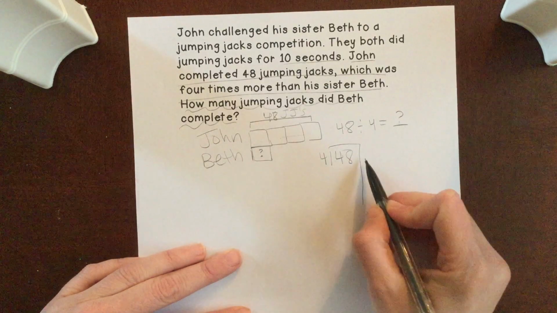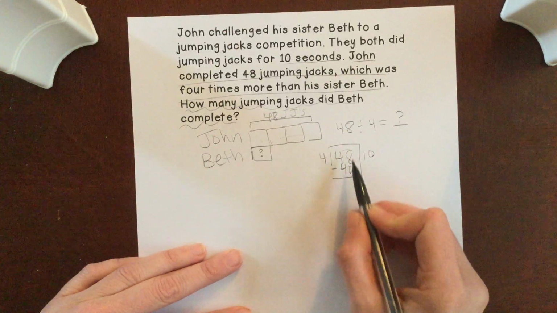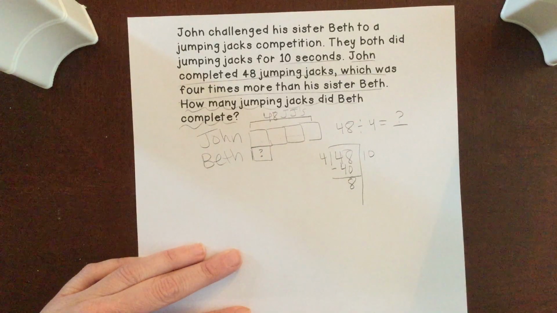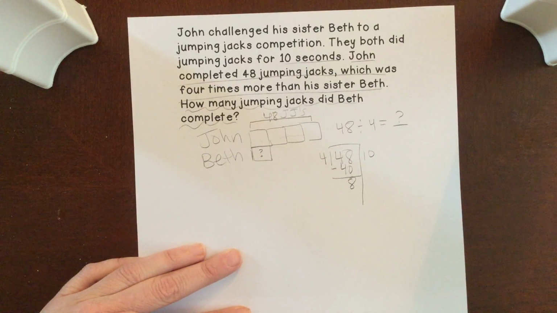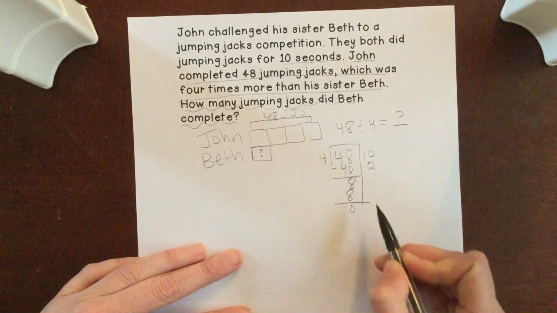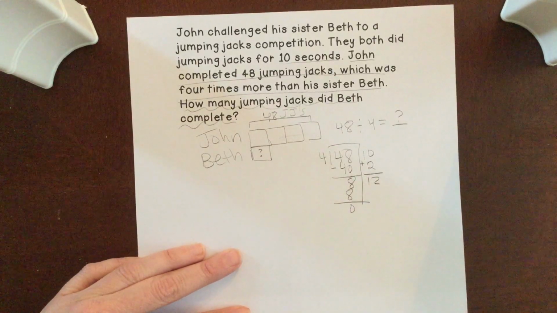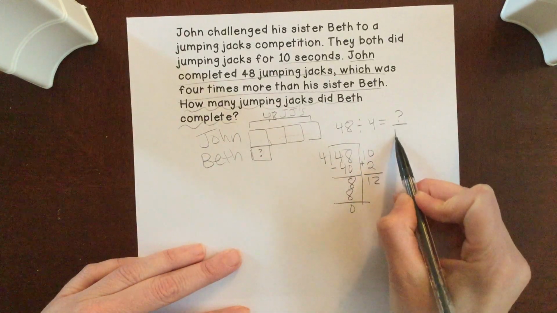Oh, well, 4 times 10, that's 40. That's pretty close to 48. And then I'm going to subtract what's left. So I have 8 here. Again, 4 times what number is close to 8? Oh, 4 times 2 is exactly 8. I'm left with 0 remainder, and then I add up my partial quotients, which is 12. So my magic number here is 12.